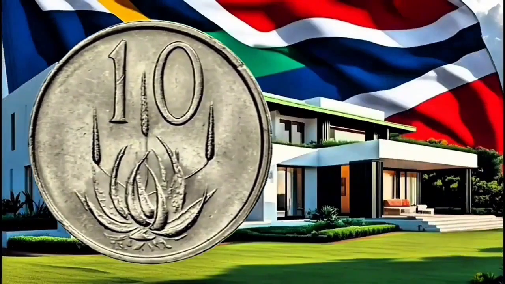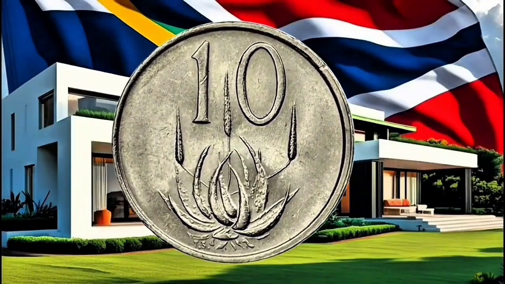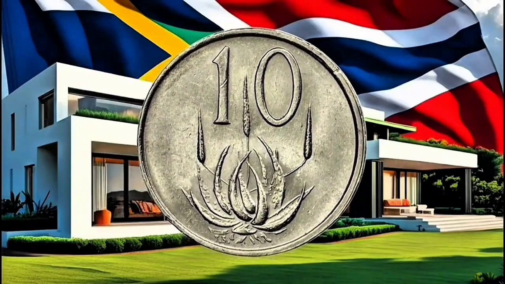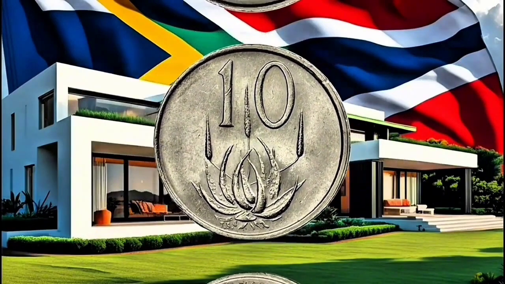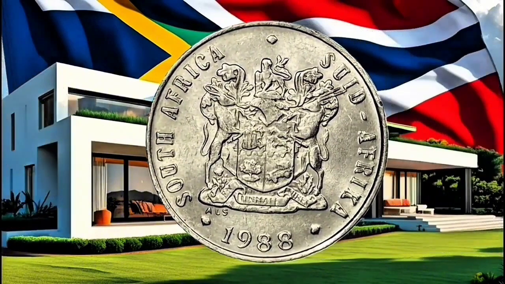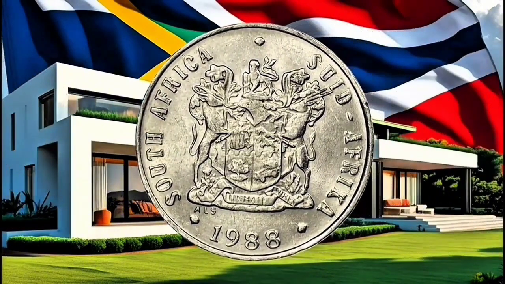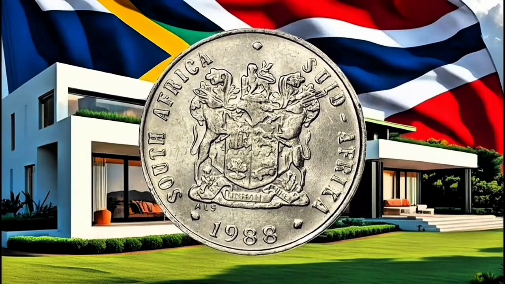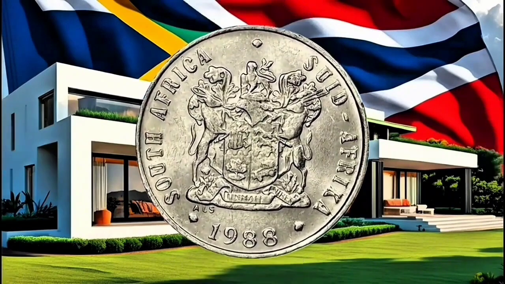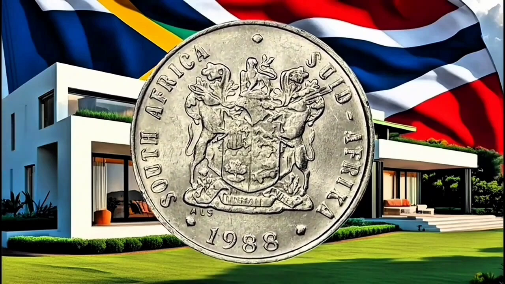Let's find out why. Let's start with the history. The South African 10-cent coin has seen several design changes over the decades. In 1988, South Africa was still under apartheid, and this era produced coins that would later become highly collectible. The 10-cent coin from this period features 2 protea flowers, a symbol of beauty and diversity, and on the obverse, the portrait of Jan van Riebeeck, a controversial historical figure.